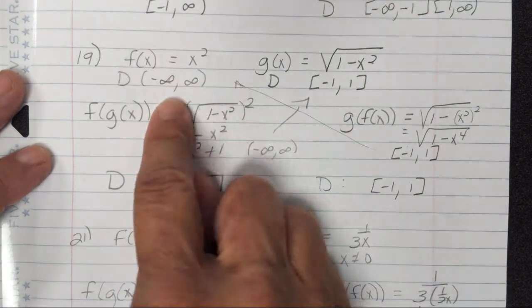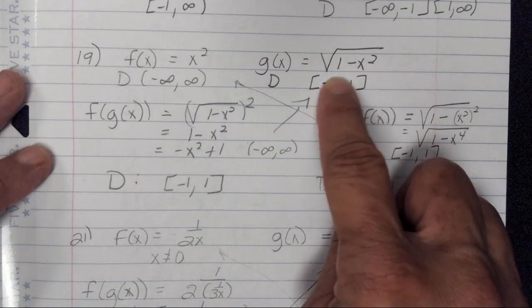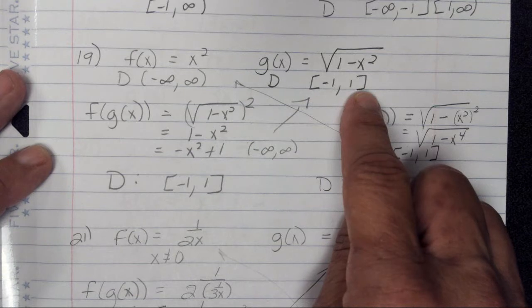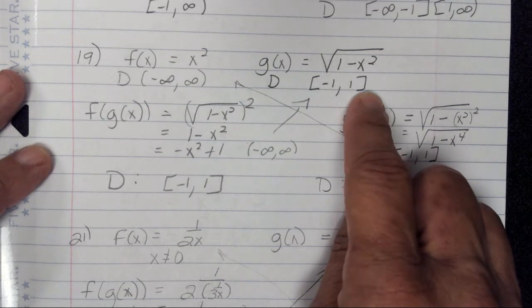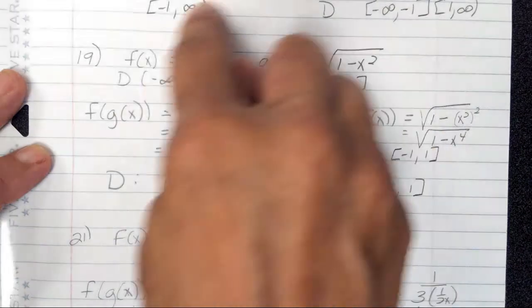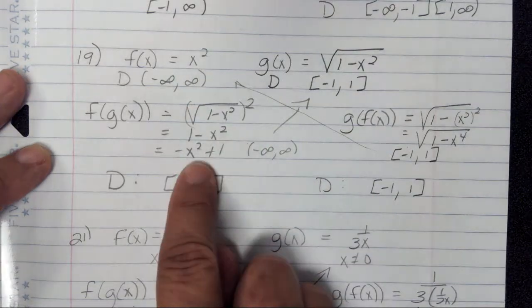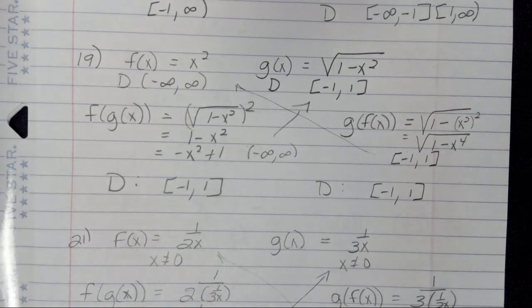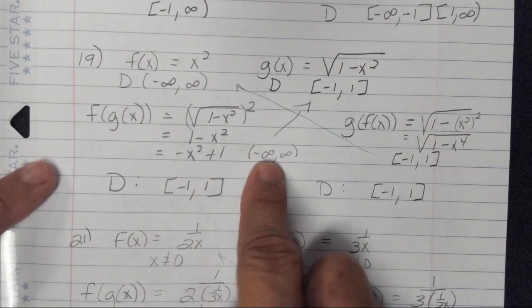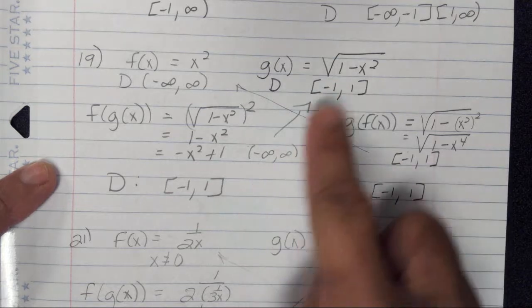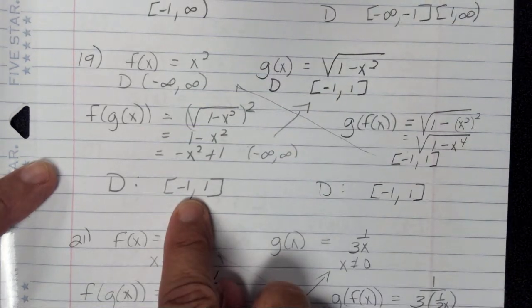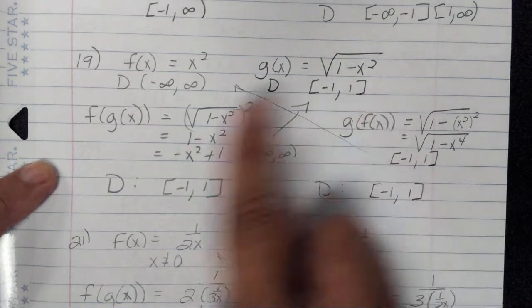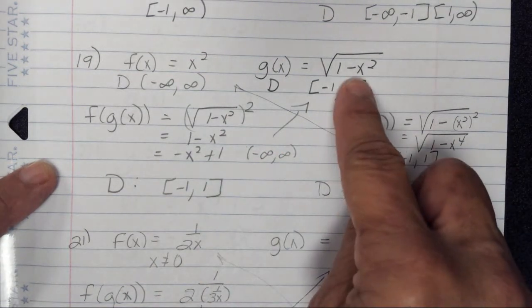Domain, all real numbers. Okay, is this the goes out or upside down circle, or top half of a circle? I'm sorry. Top half of a circle, so from negative 1 to 1. Negative 1 to 1. When this goes there, it just makes it go away, so what am I left with? Negative x squared plus 1. What am I graphing? Parabola. What's the domain of a parabola? All real numbers. Paired with that restriction, all real numbers versus that, then the negative 1 to 1 becomes your final answer.